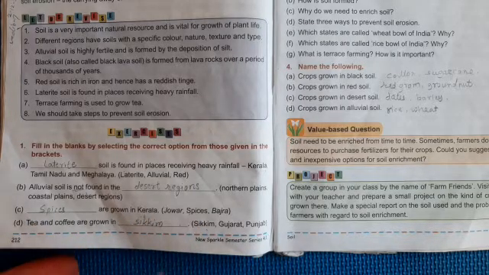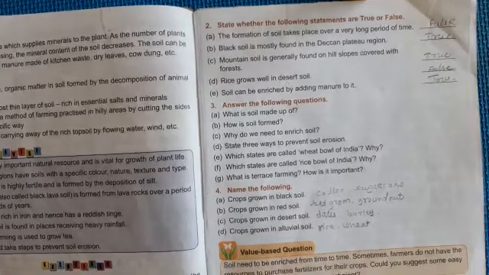D. Options: Sikkim, Gujarat, Punjab. Tea and coffee are grown in Sikkim. Okay, here fill in the blanks over. Next we are going to see the state the weather. Following statements are true or false. Okay.